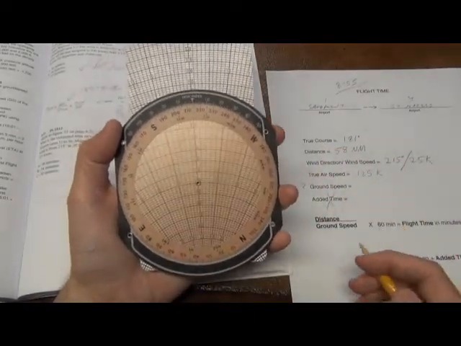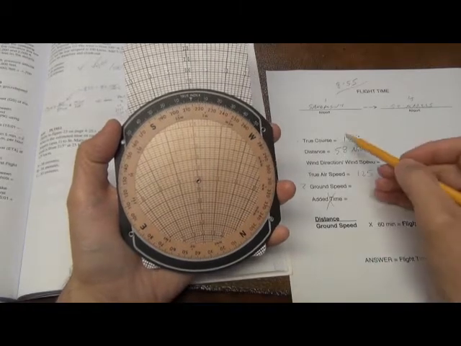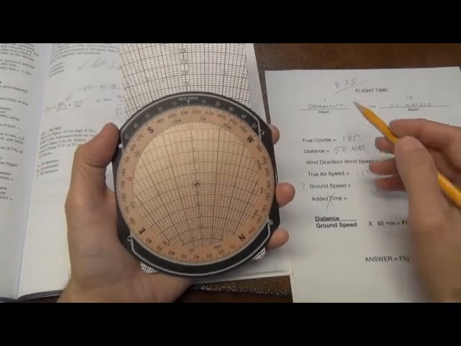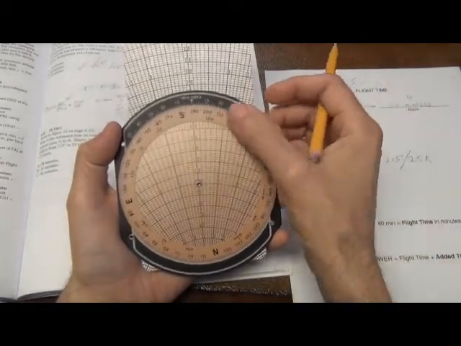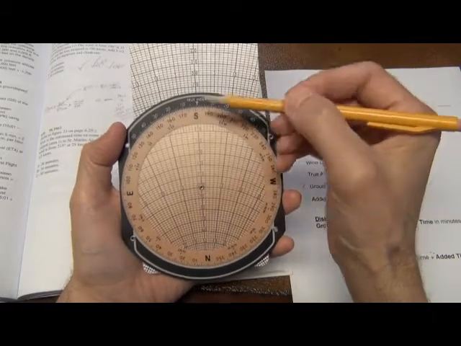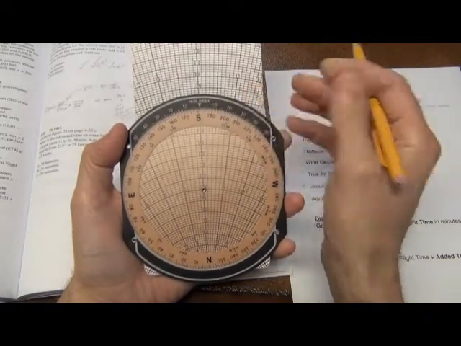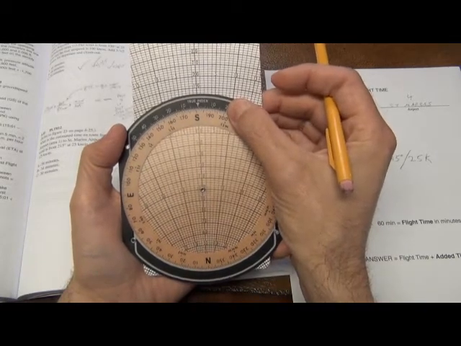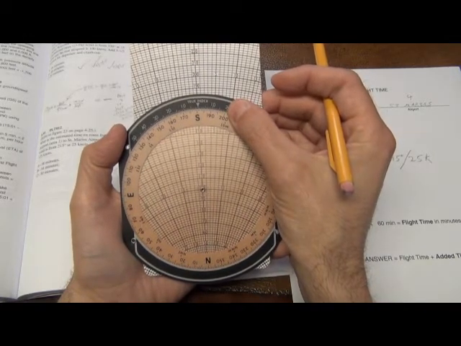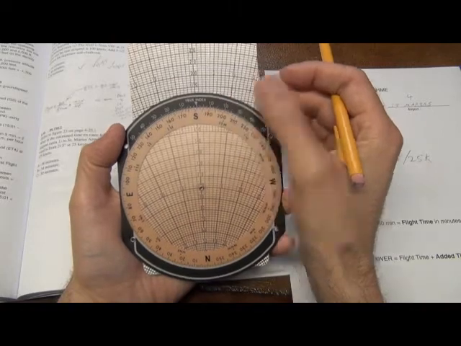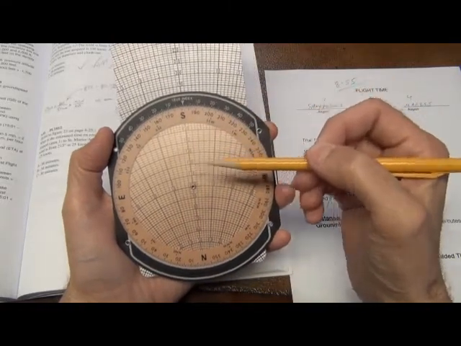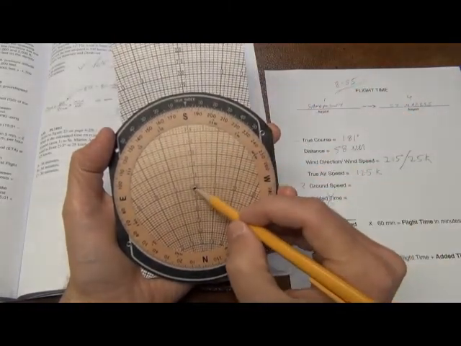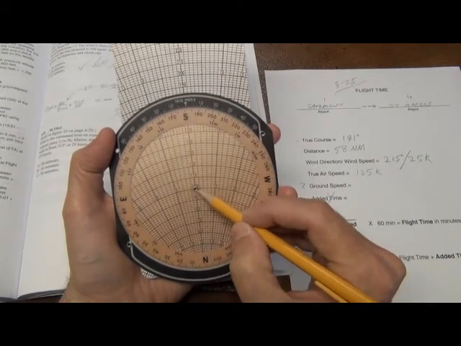Okay. Now, first thing we look for is our true course, which we know is 181 degrees. So we're going to plug our true course into the arrow where it says true index, just like we did in the E6B practice stuff in the other videos. So we're going to put it on 181, about there. So now we're on 181. This is still on my what I call my 0 point, which is the 100 arc.